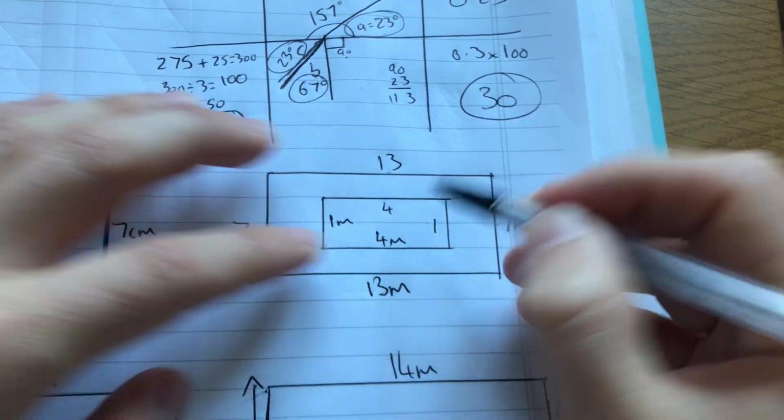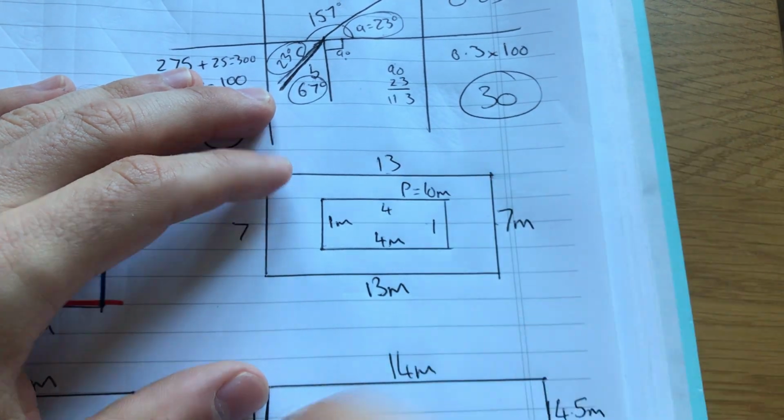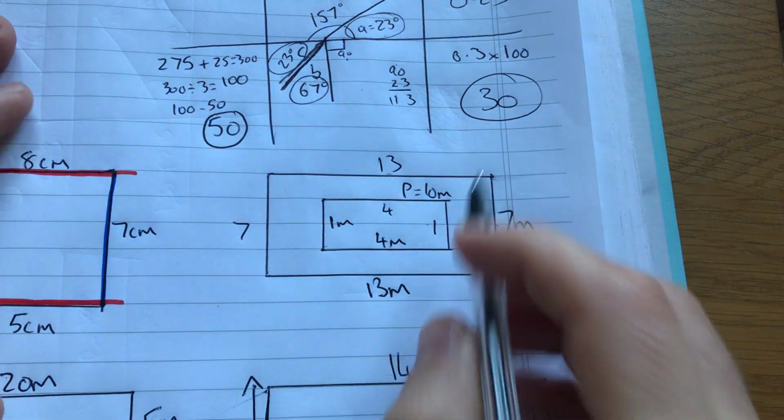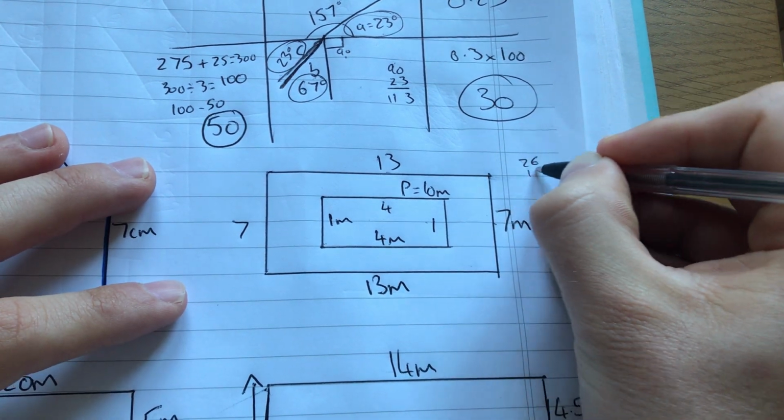inside. So 4, 8, 9, 10. So the one on the inside, perimeter equals 10 metres. Okay, that's the distance all the way around. You also have another answer here. 13, 13, 26, 26 and 14.